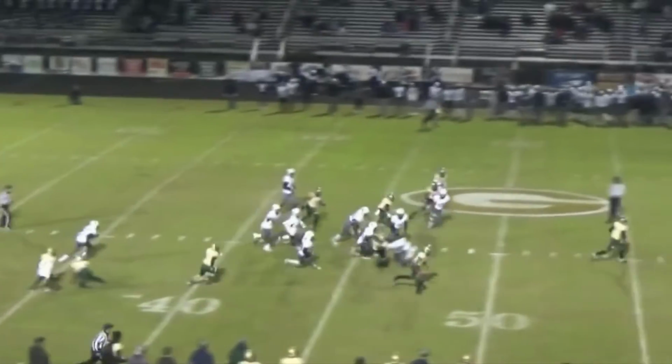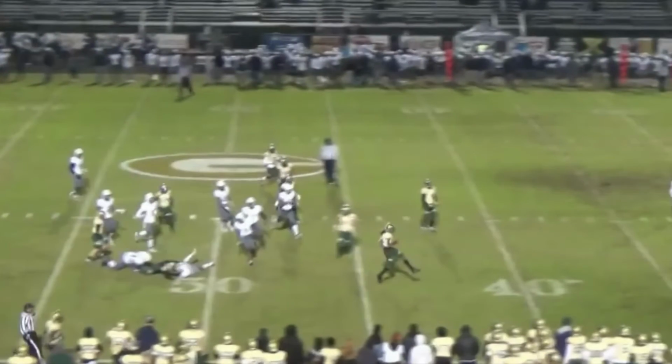Here, post play, he does a good job of doing it, but we want to make sure we're in that position initially.